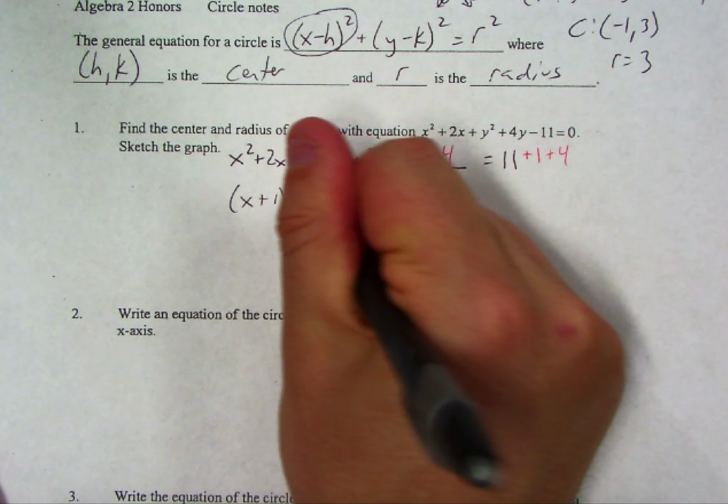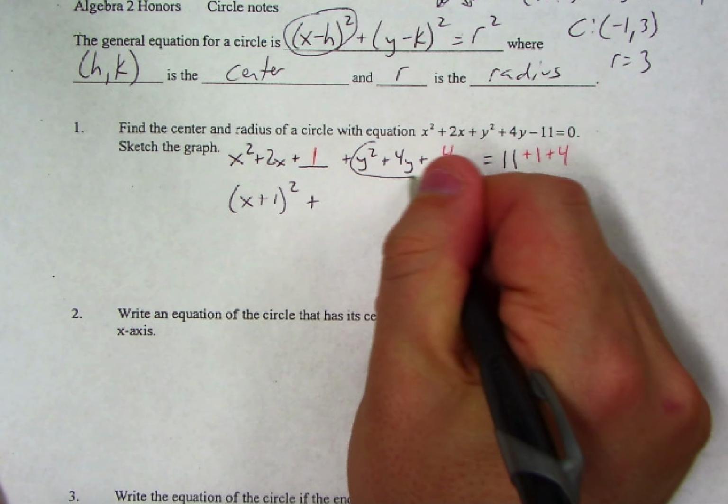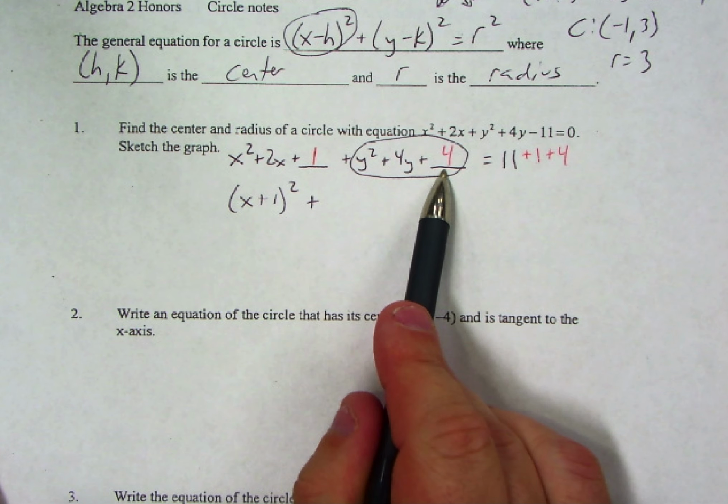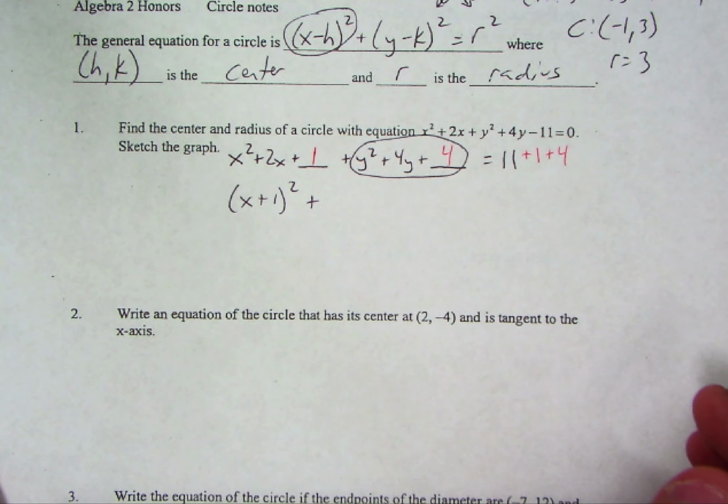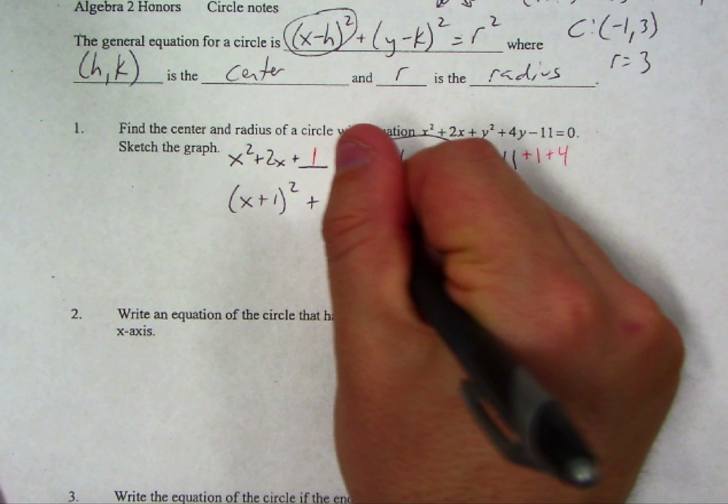Same thing for the y group. I want to factor this y trinomial right here. So I find what multiplies to 4 and adds to 4. So that's 2 and 2. So this would be y plus 2 squared.